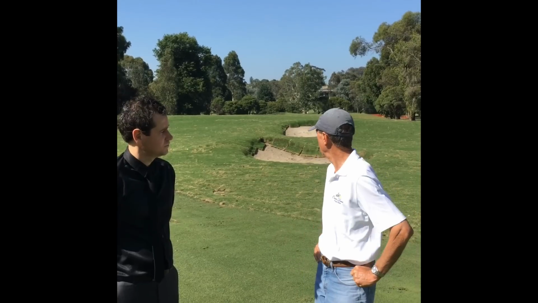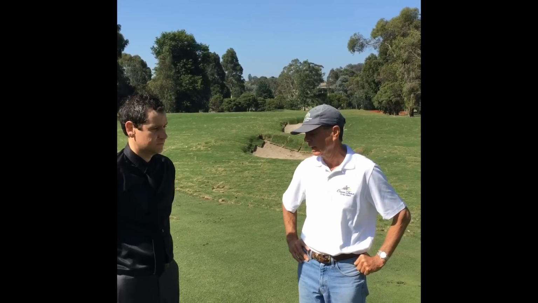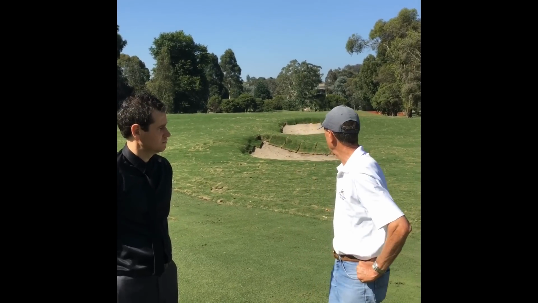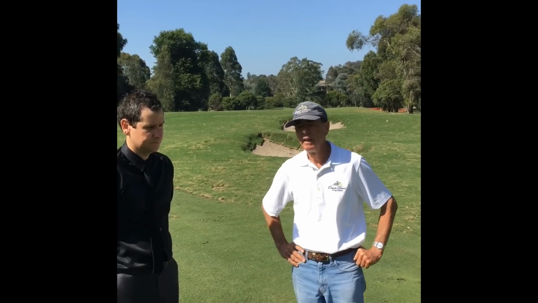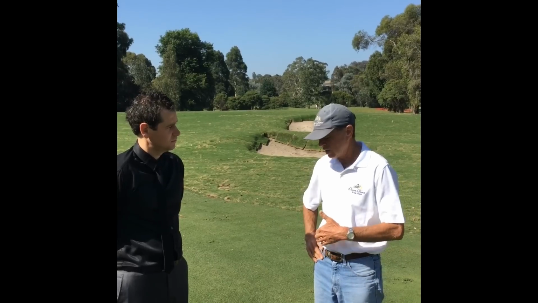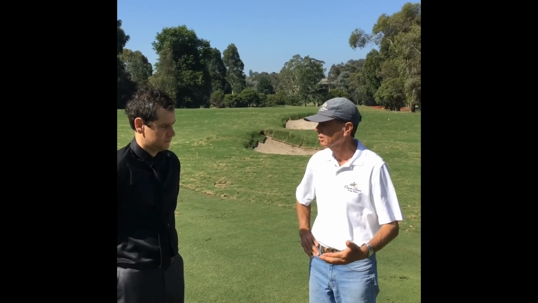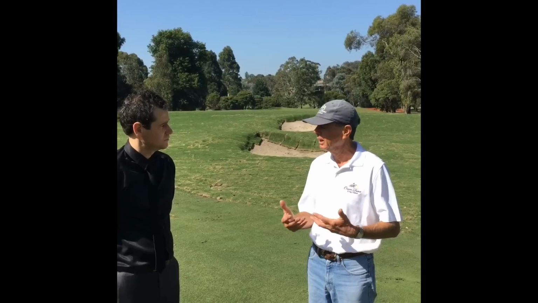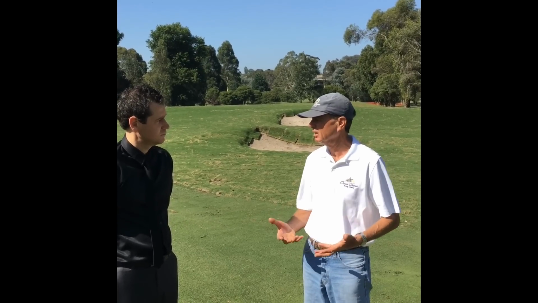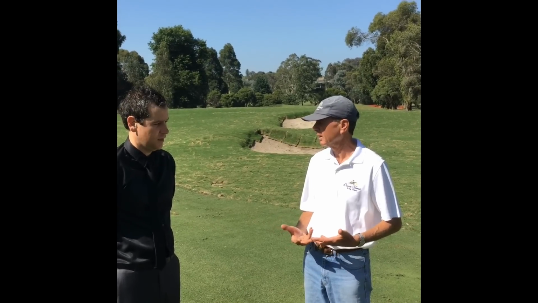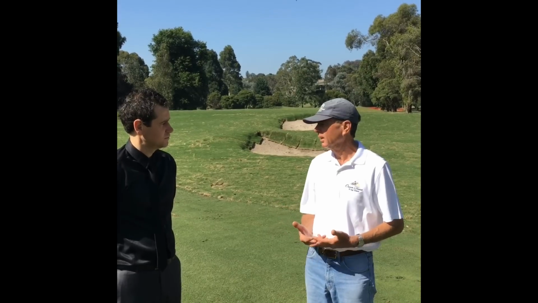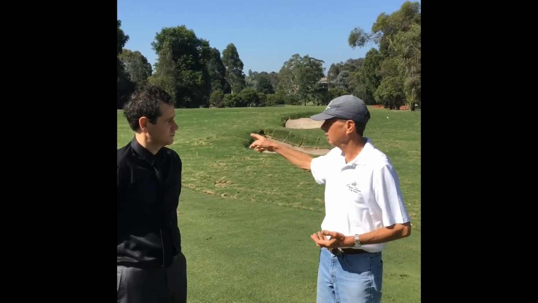They can take the 2 on the right with a carry of about 230 metres, I think it is. And that's open to them. They'll be encouraged to do that because of the distance. The carry distance of 230 is not that far for them. But if they pull the ball, they're going to be faced with a shot out of that bunker.